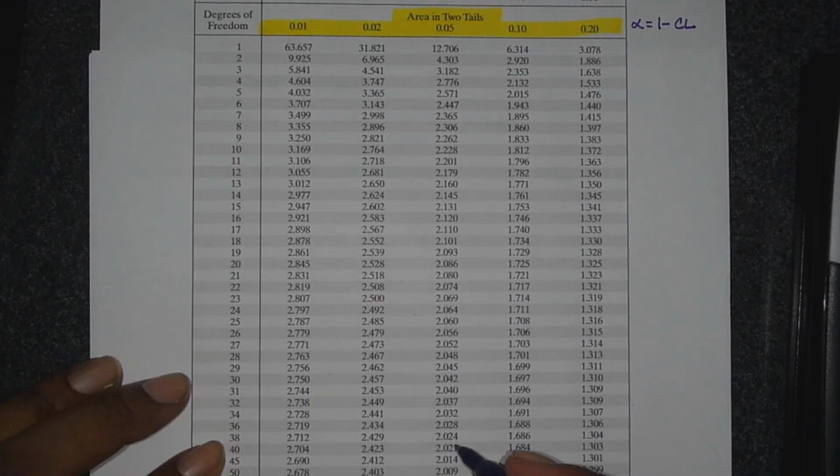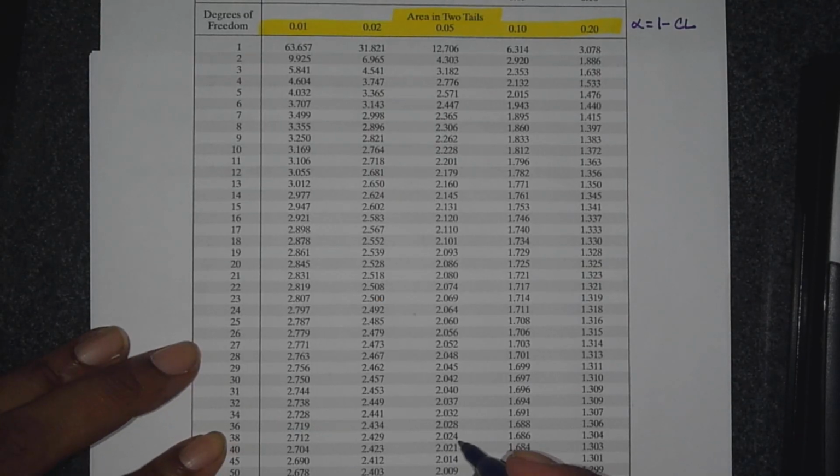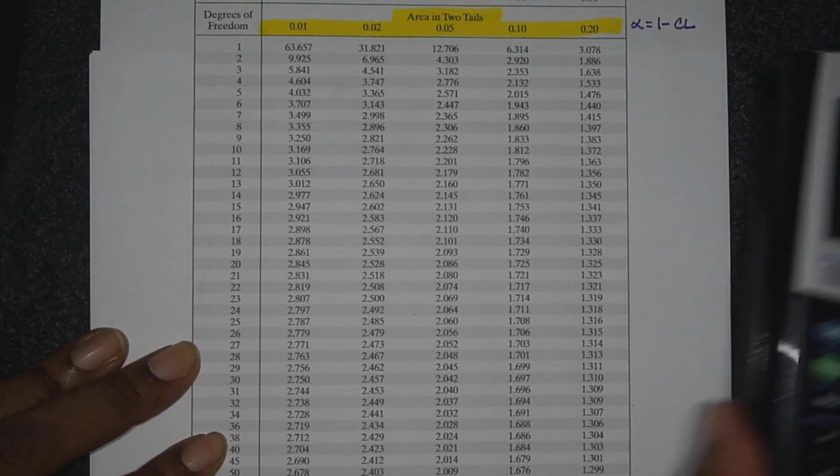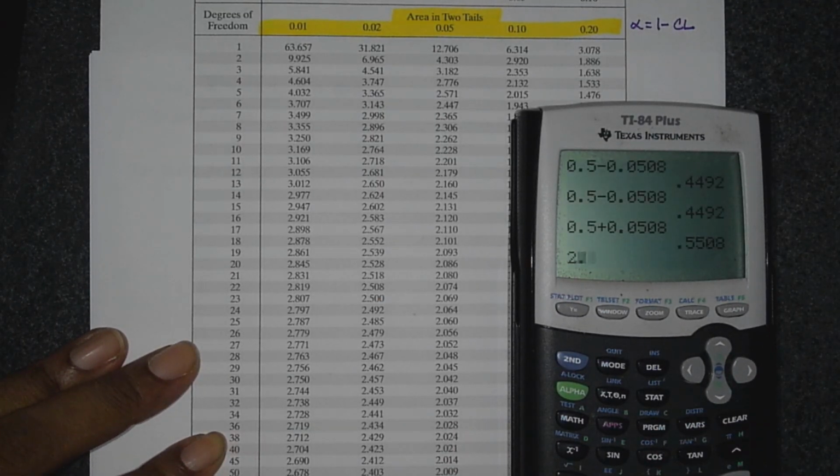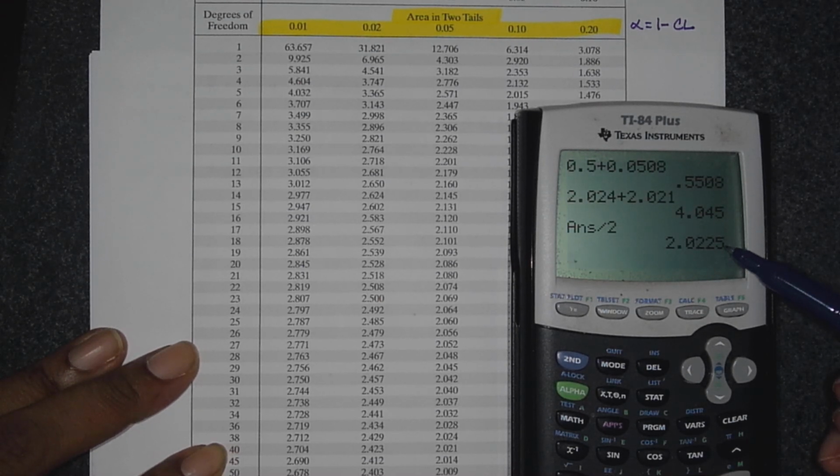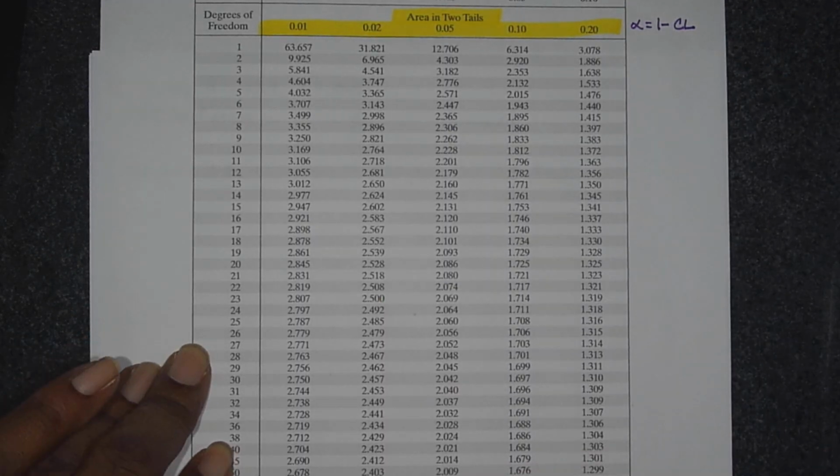Okay, what you can do here, if you want to, let's do this. I got for 38, that's 2.024 plus, and for 40, it was 2.021. If I add those two together and divide by 2, if I round this off to 3 decimal places, it'll be 2.023. Okay.